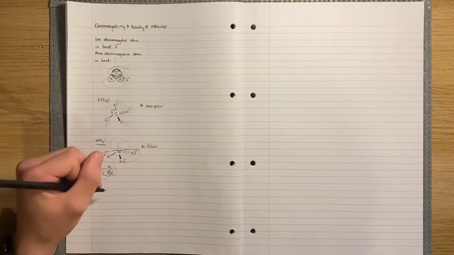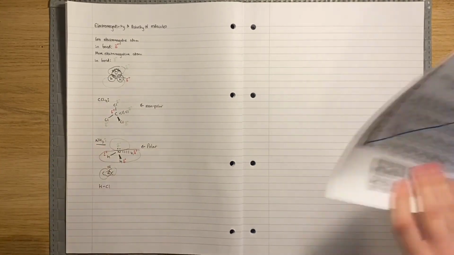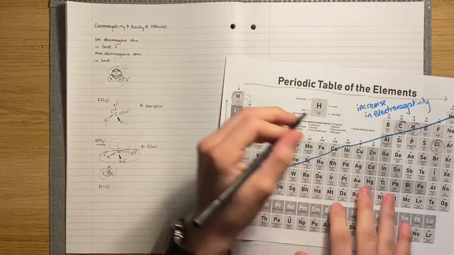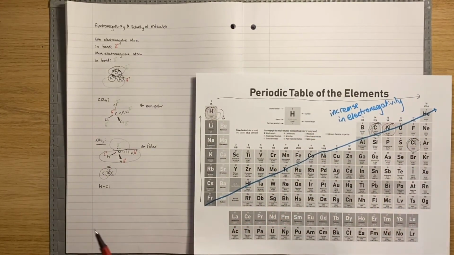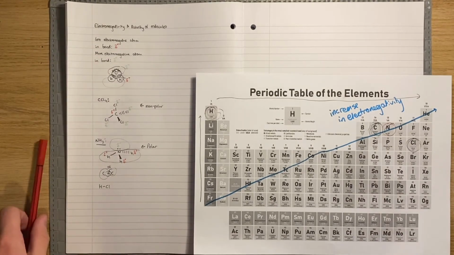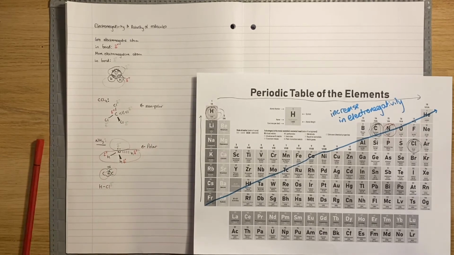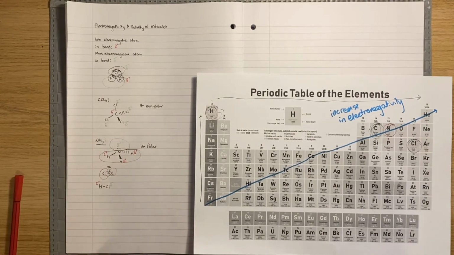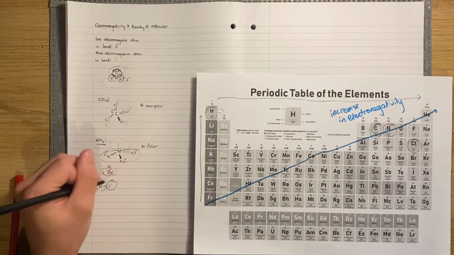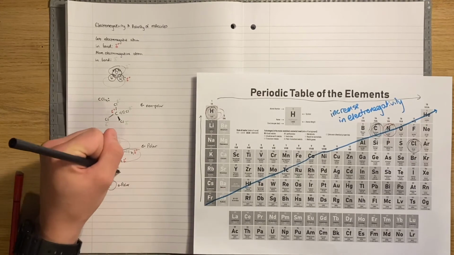However, if you have something like hydrogen bonded with chlorine, hydrogen will be there, chlorine will be there. Obviously, chlorine is more electronegative, so for the more electronegative we're going to draw delta minus. For the less electronegative, we're going to put delta plus, and we can clearly see that this side has a different charge to this side. Therefore, this is going to be polar, and this is going to be non-polar.